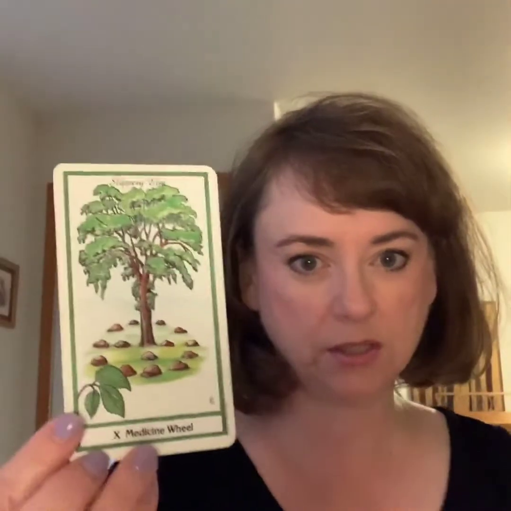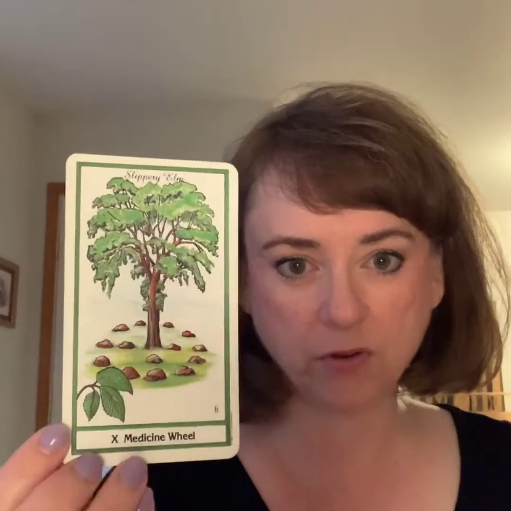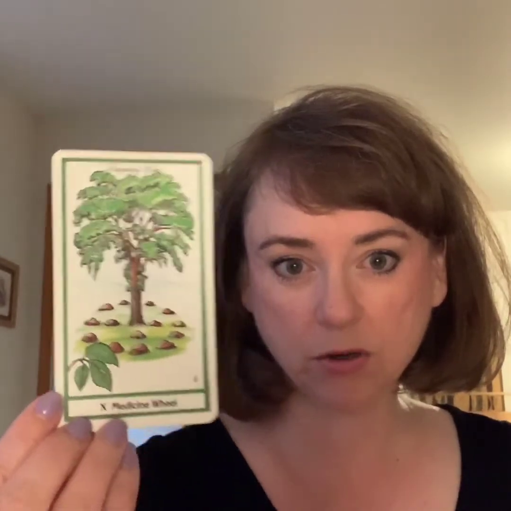So, motivation for running for president, we've got the medicine wheel. This feels like it's part of her destiny, or something about wanting to change the world through her purpose, and things are aligning, and this is how she wants to impact the world. It feels like it's part of her karma or fate to her.